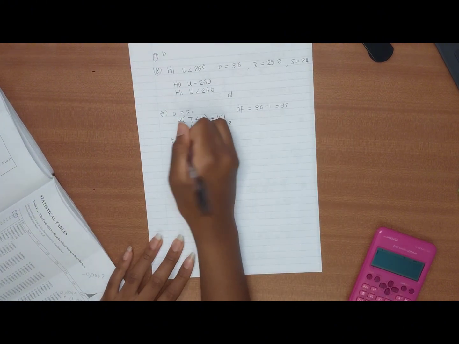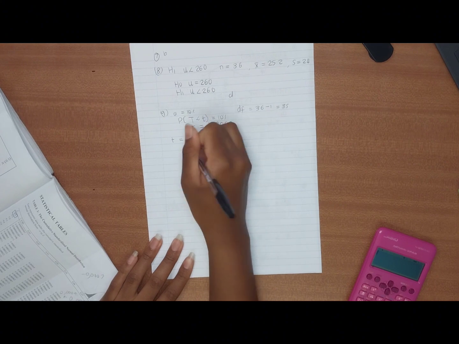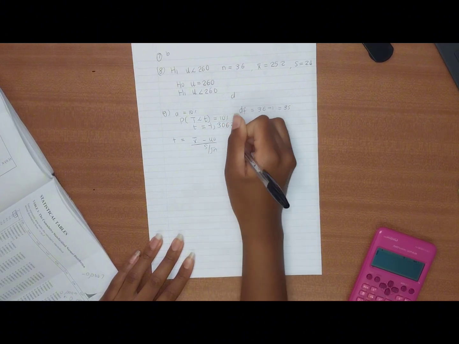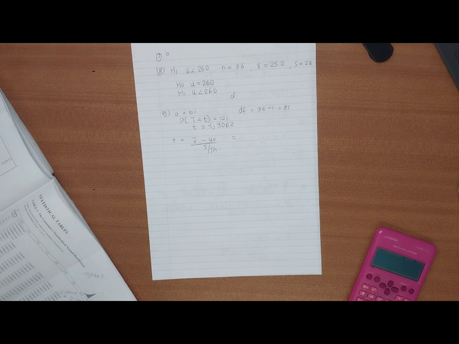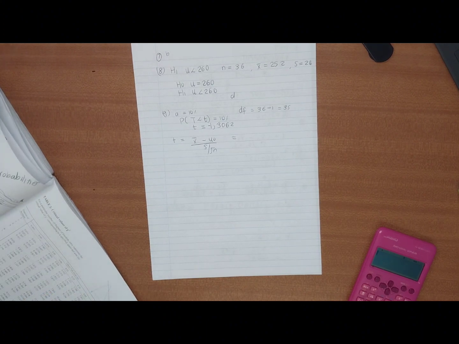So T is equal to x bar minus mu 0 over s over the square root of n.